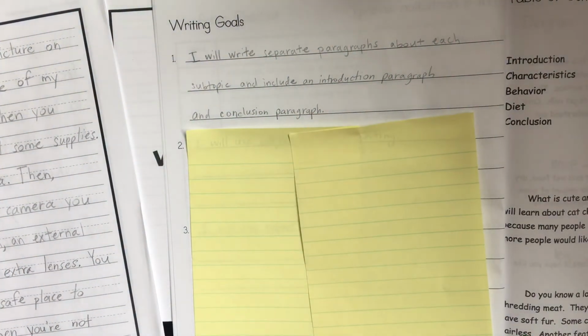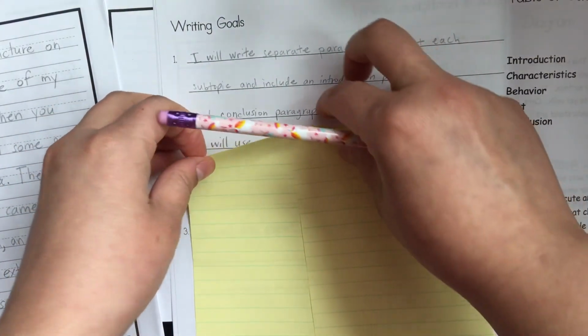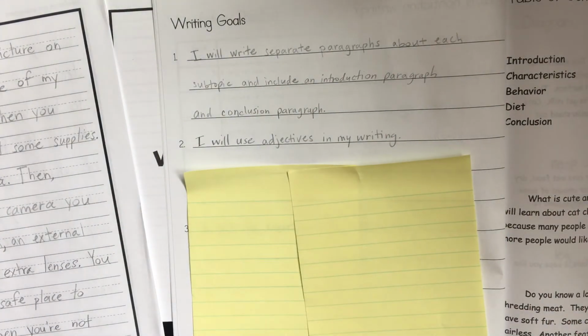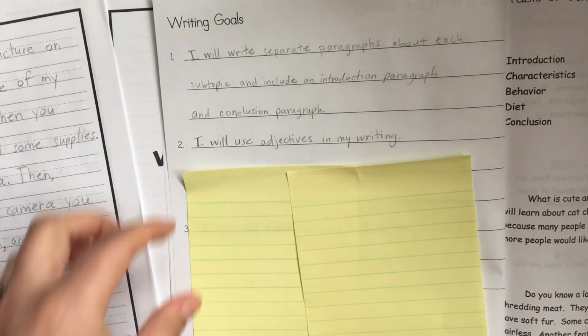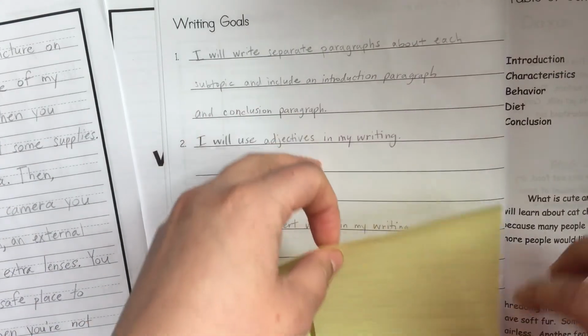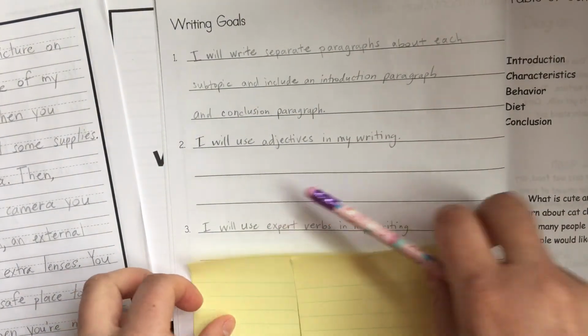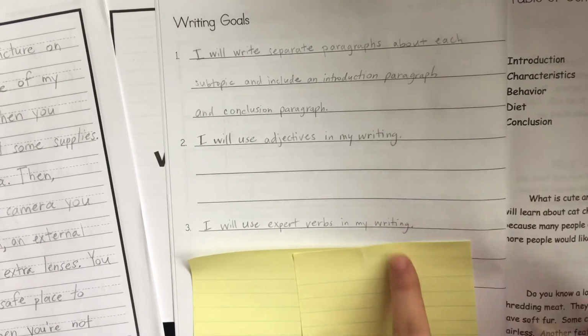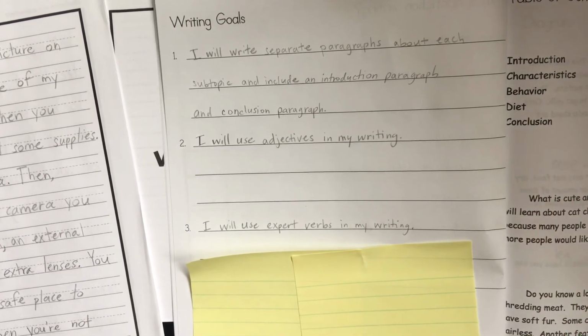That's the big part that I missed. So I will remember to do that next time. My next goal will be I will use adjectives in my writing. I can definitely use some work on that, so I'll get some practice. And I will use expert verbs in my writing. That's something I can get some practice on as well in these next lessons.